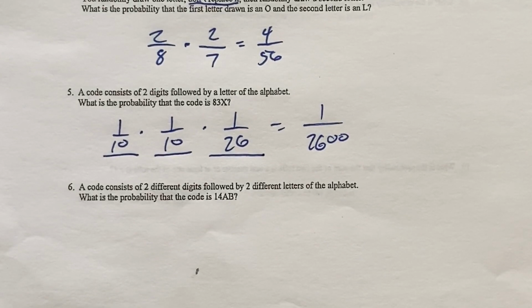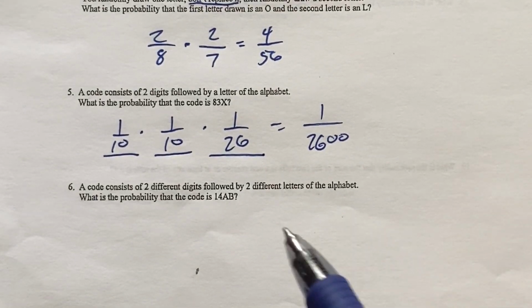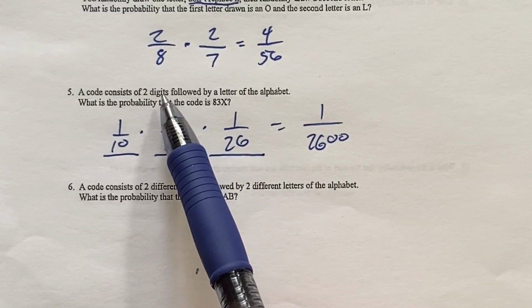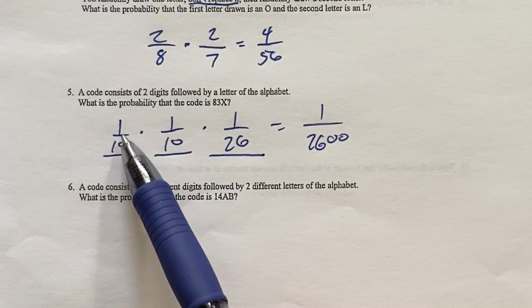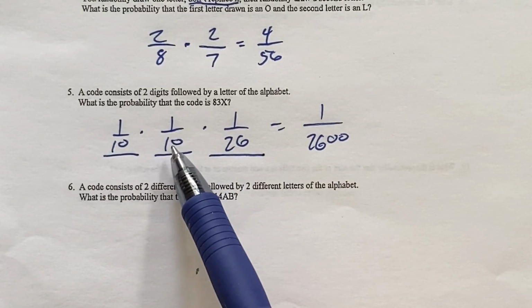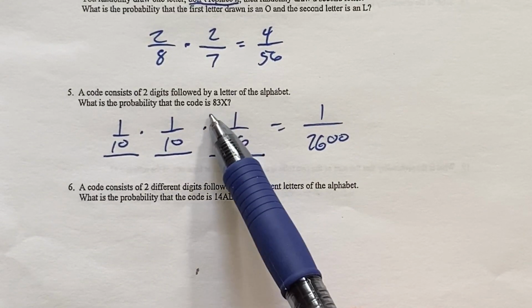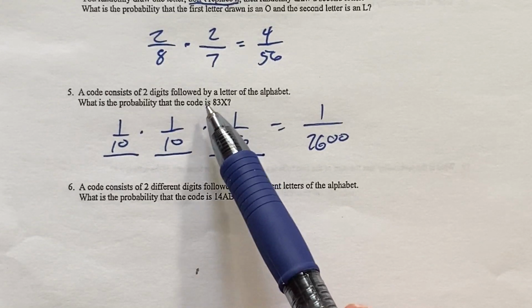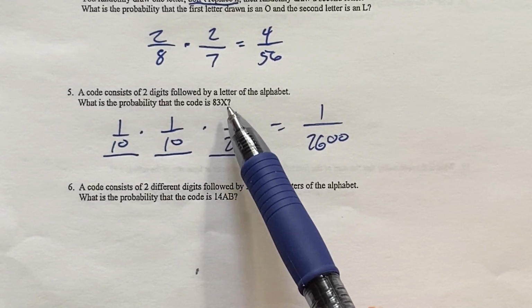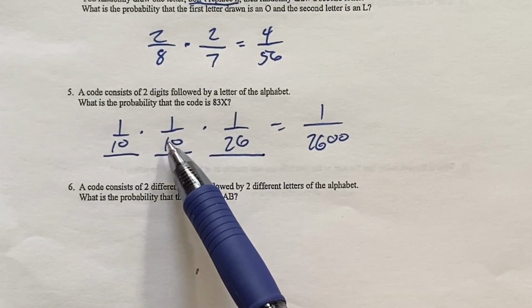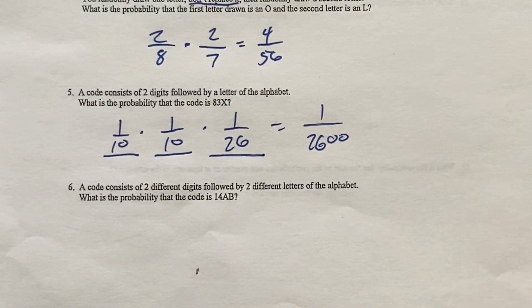And I made the point to, I think Claire the other day, that if this had said different up here, different digits, then this would be 1 out of 10. This one would be 1 out of 9. Okay? And it doesn't really matter what your code is. This could be 3-4A. It'd still be the same probability right here. What's the probability of getting a 3? What's the probability of getting a 4? What's the probability of getting an A? Same thing, okay?